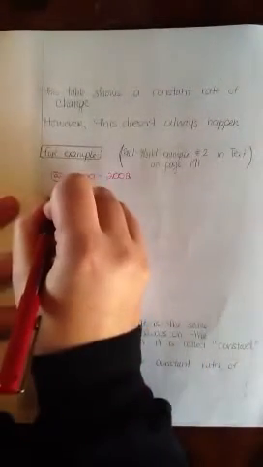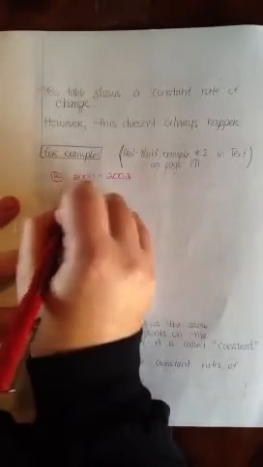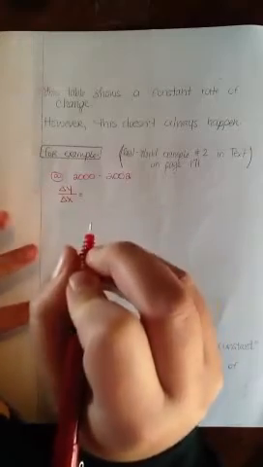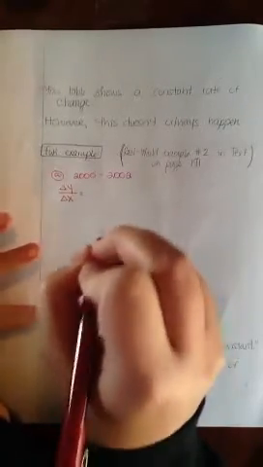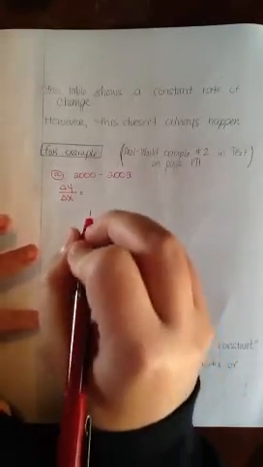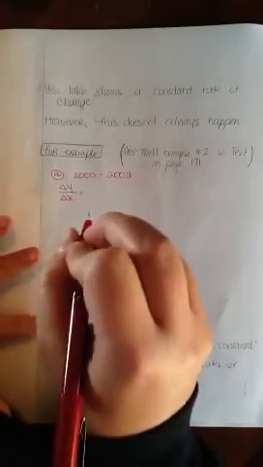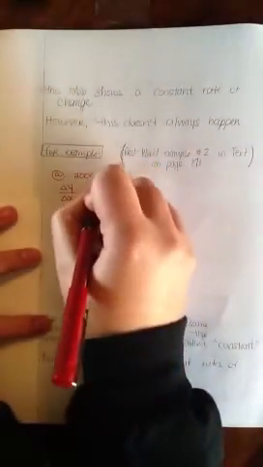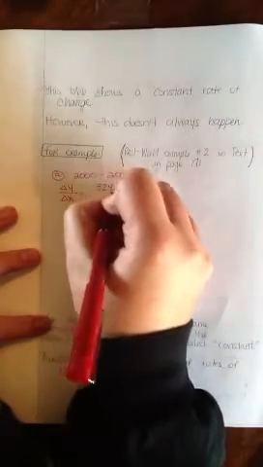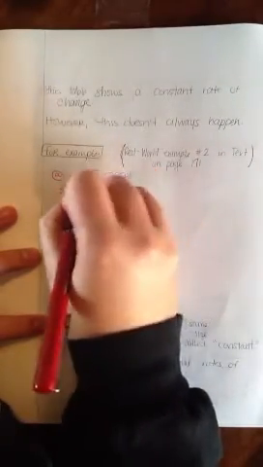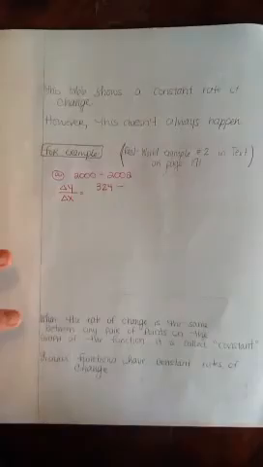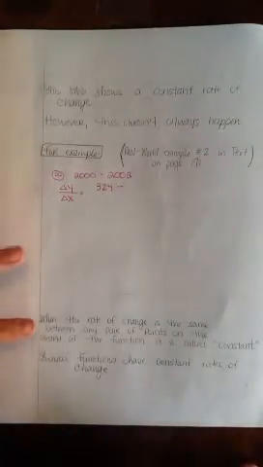So we're going to say delta y over delta x equals. Now take a look at the year 2002. The graph shows us that 324 million people visited in the year 2002. So we're going to say 324. And then we're going to subtract the number of people that visited in the year 2000. And on our graph it says 317.